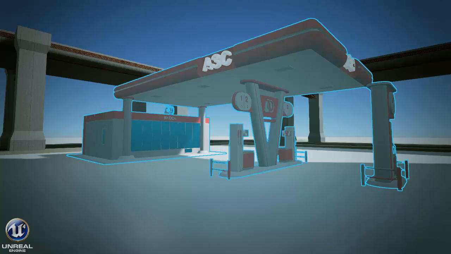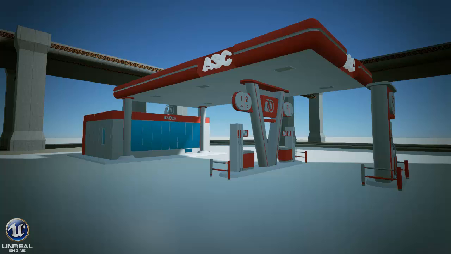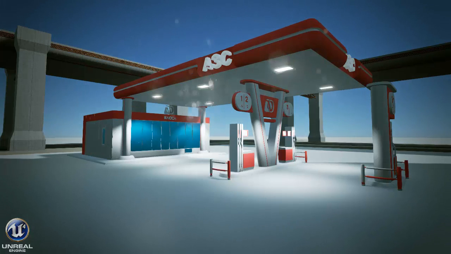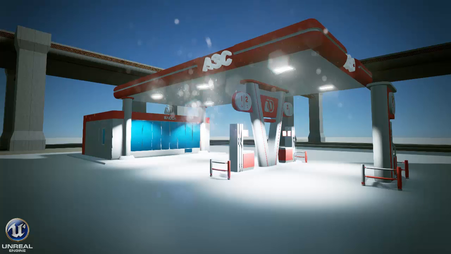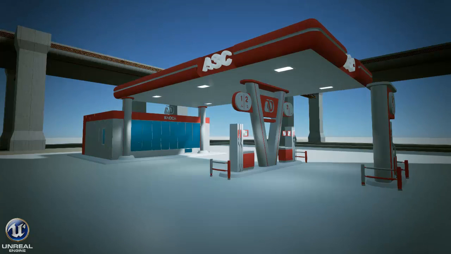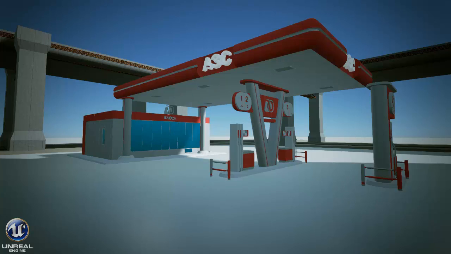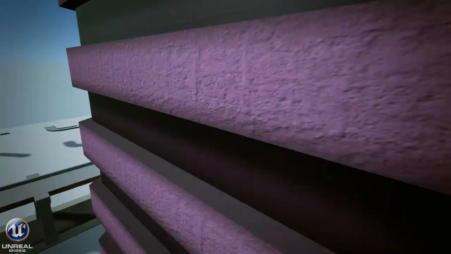Now let's take a look at this gas station over here. This is also a blueprint asset, and using blueprints I was able to turn on the lights. I can turn them off, turn them on again. I can change their intensity. I can turn them off again. I can also swap this text material here to an emissive material, and again I can change its intensity, I can change its color, and there are a lot of other properties too for us to change. Again, this is all done inside blueprints with some nodes.